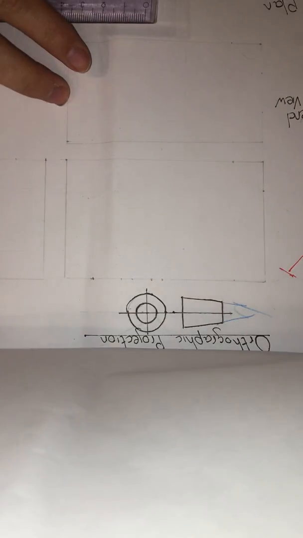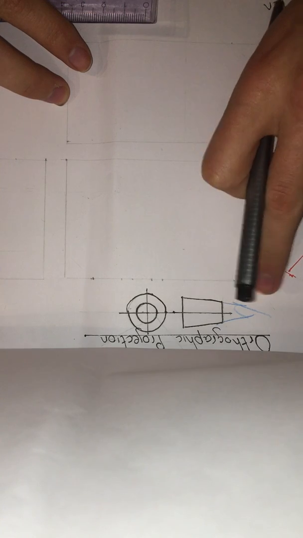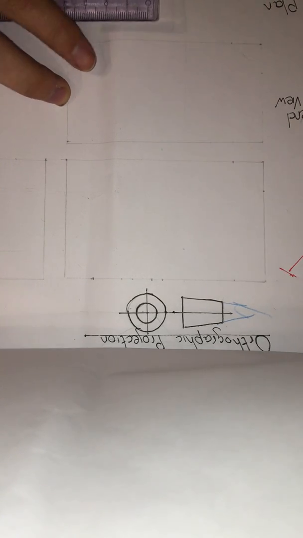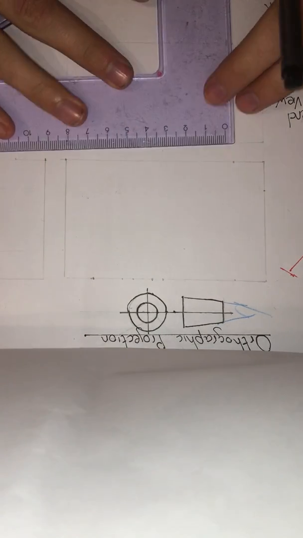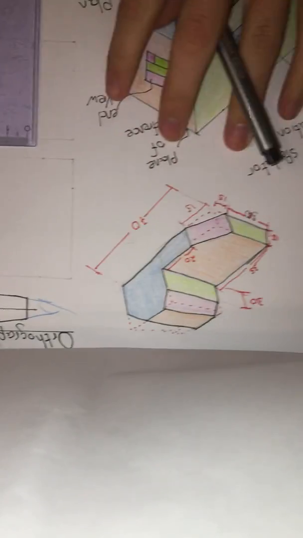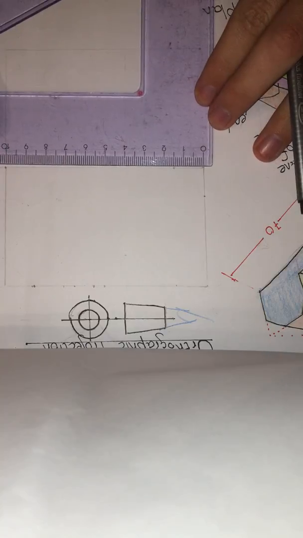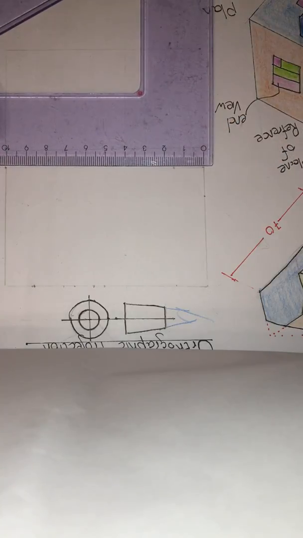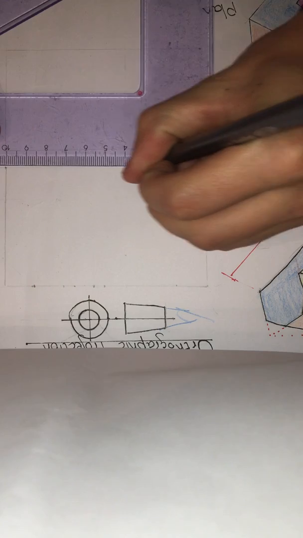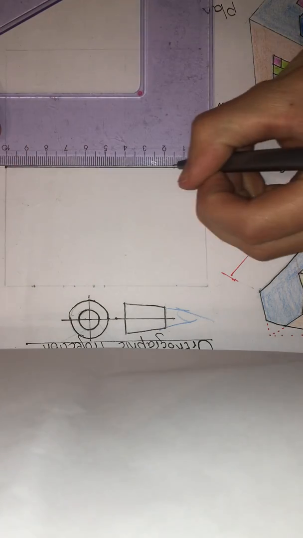So starting with the elevation, we can see it's 70 long. And it's step back 15. So we're going to draw that in there. And step back our 15.